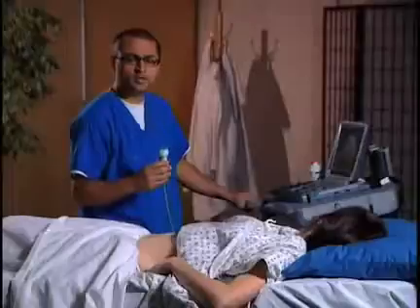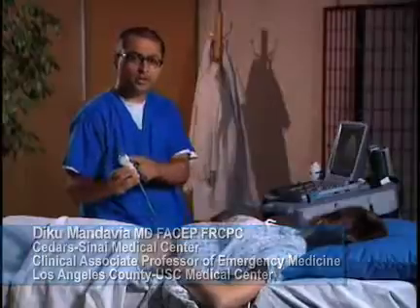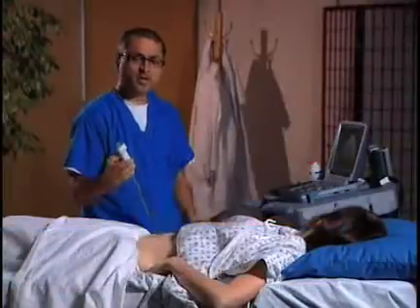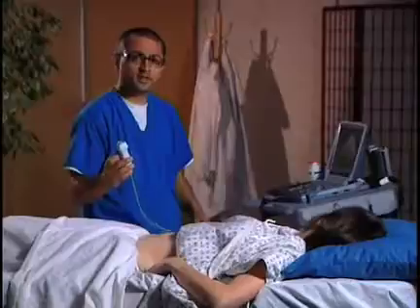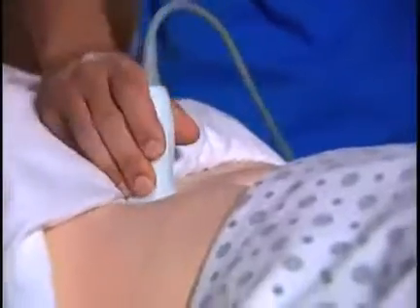We're going to do the FAST exam, the pelvic view in a female now. Again, we have the phase array transducer. Here's a probe marker right here. We're going to start off with a sagittal view, and ideally the bladder is full. So we go just above the symphysis pubis.